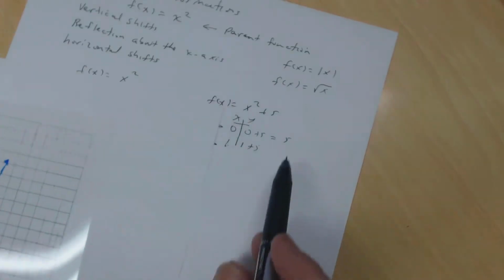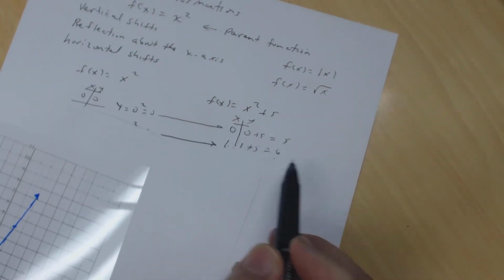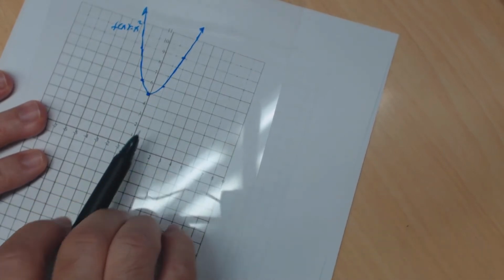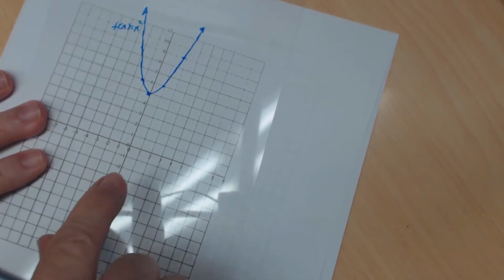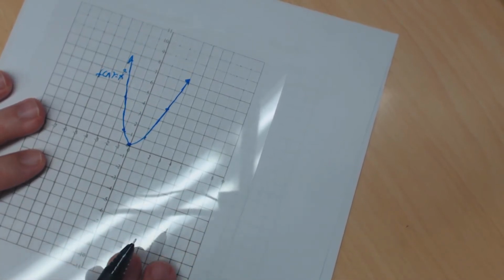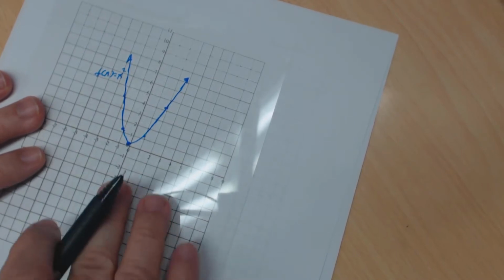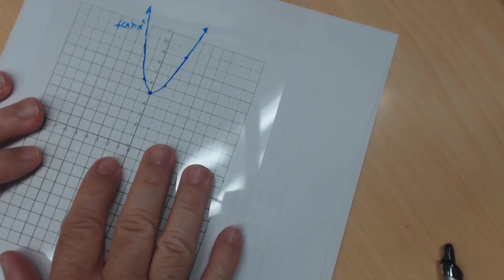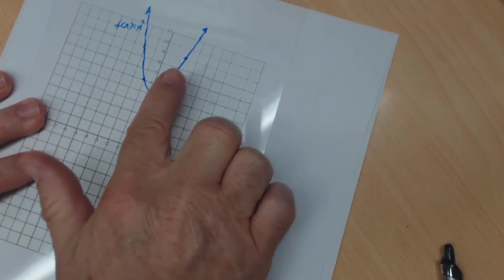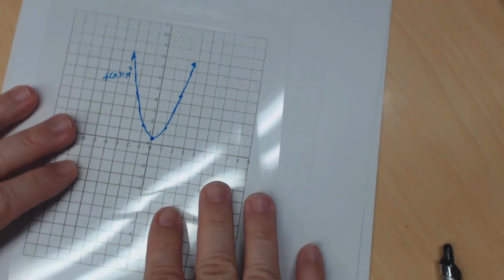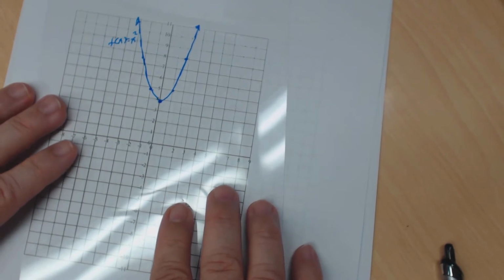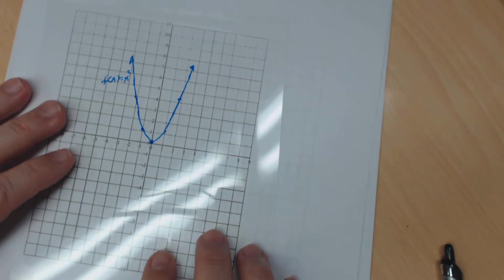Remember the point? So this point becomes 1, 6. I want you to see this. So think 0, 5, 1, 6. So here's 0, 5, right here. See this? 0, 5, and here's 1, 6. So my parent function was here for x squared. What did I do to this parent function? I shifted it up 5 units. So every point on that graph, look what's happening. Every point on that graph is being shifted up 5 units. That's what's happening.